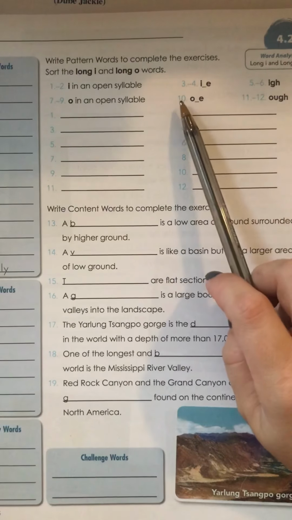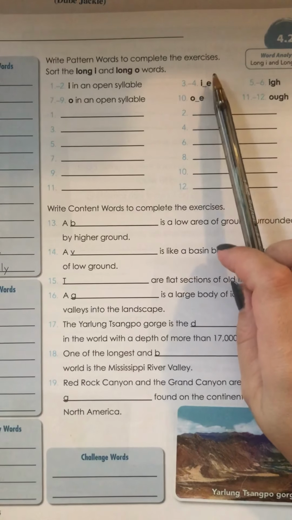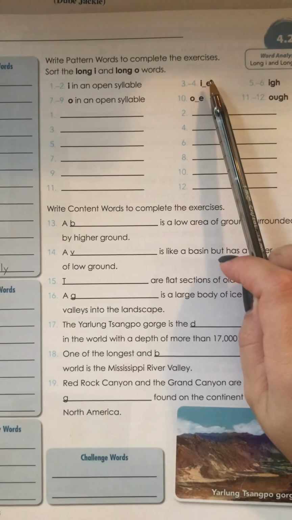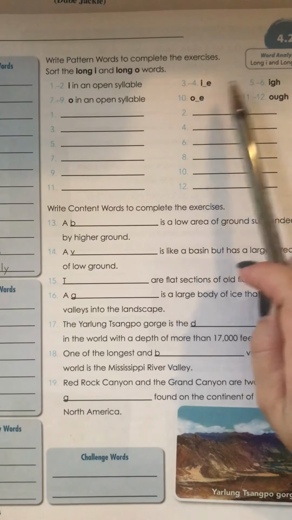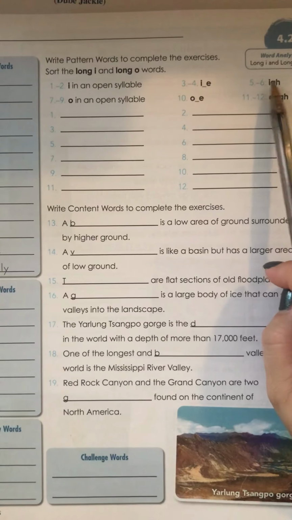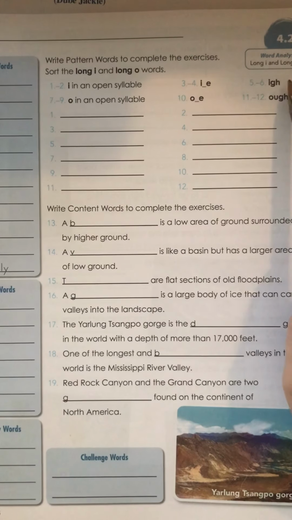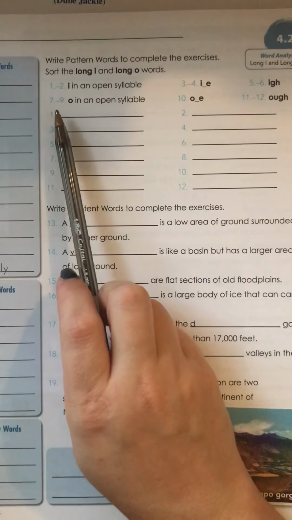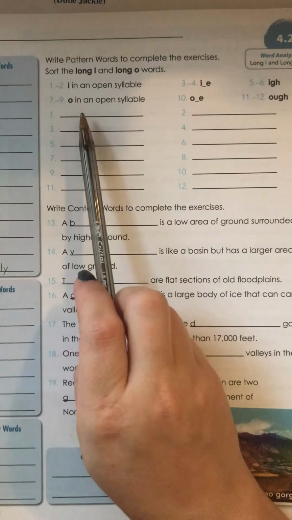Then for number 3, you're going to find a word that has an I, another letter, and then E. So there's only one word that has an I, a secret letter, and then E. For 5 and 6, you're going to find the 2 words that have IGH together, so that blend in the word. 7 through 9, we're going to find the word that has O in an open syllable.